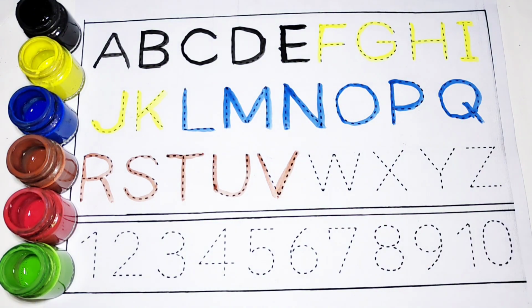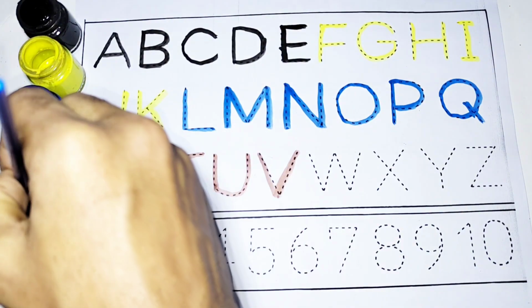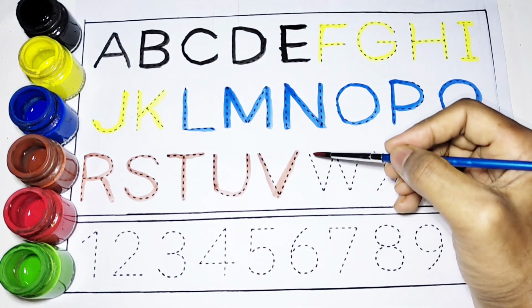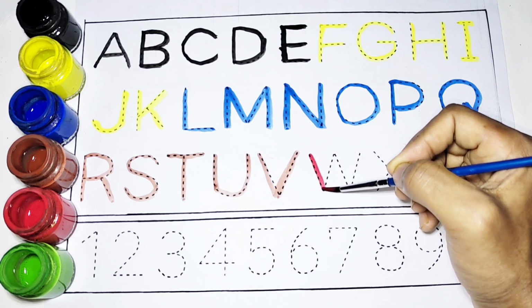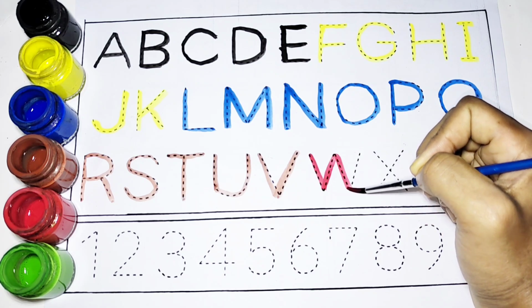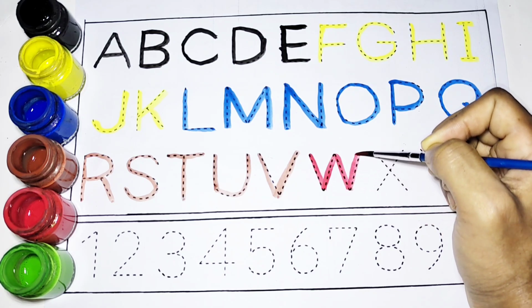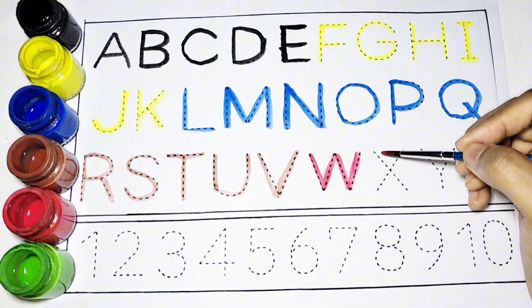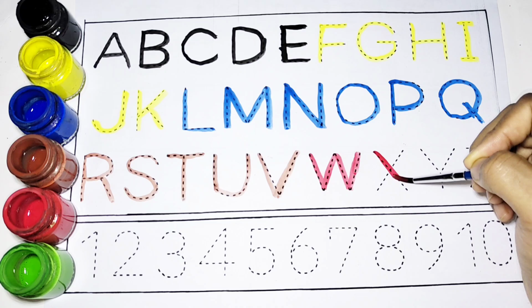And the next one is W. W for wolf. Now we use red color. Now we draw W. W for wolf. The next one is X. X for X-ray.